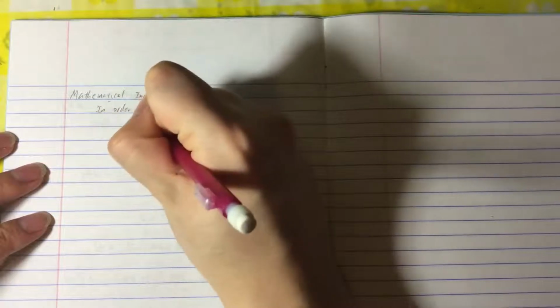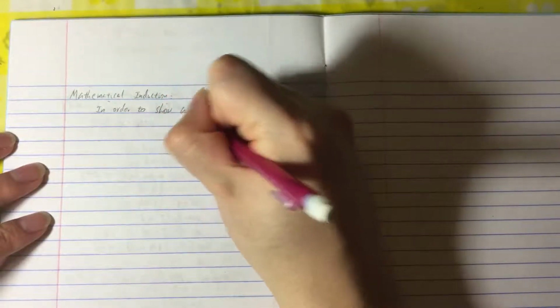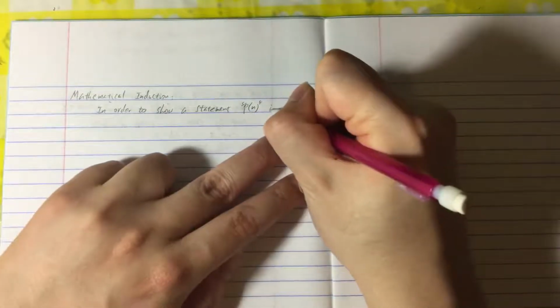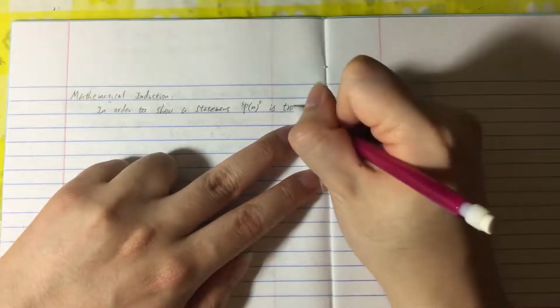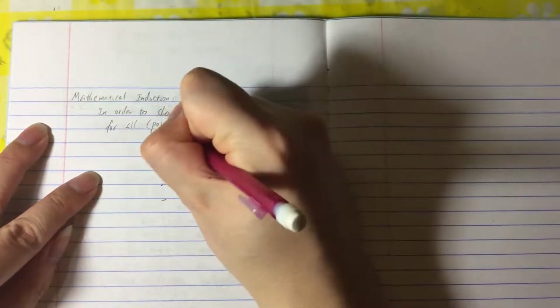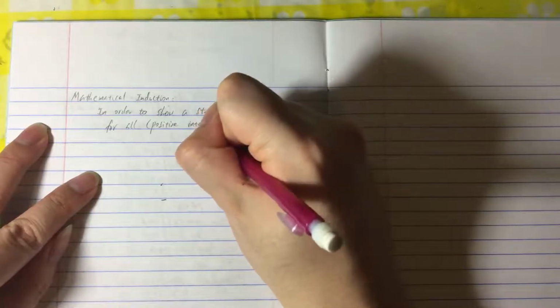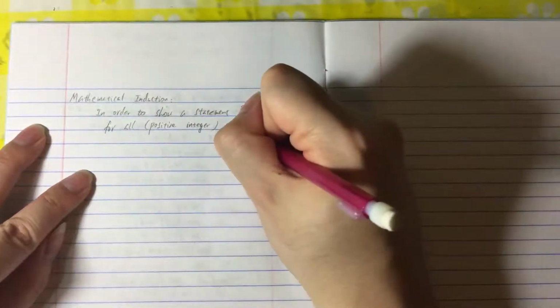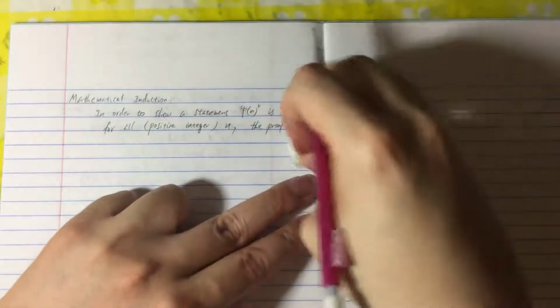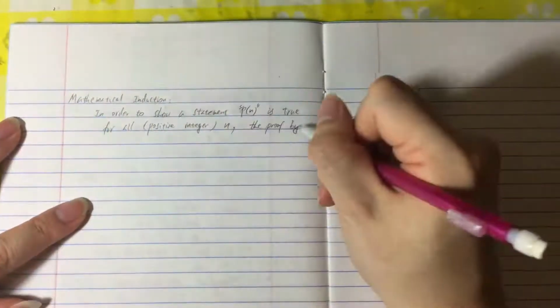Next, let me introduce mathematical induction. In order to show a statement P(n) is true for all n, usually for all positive integers n, the proof by mathematical induction consists of two steps.